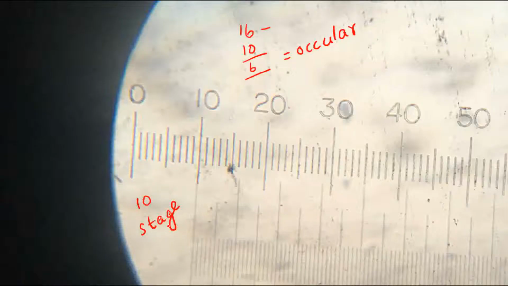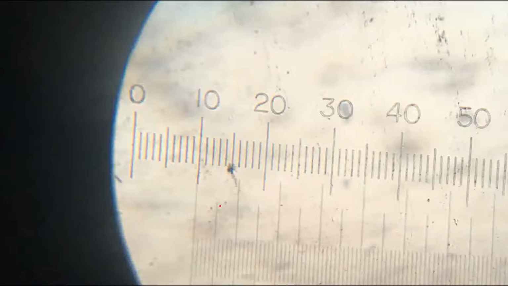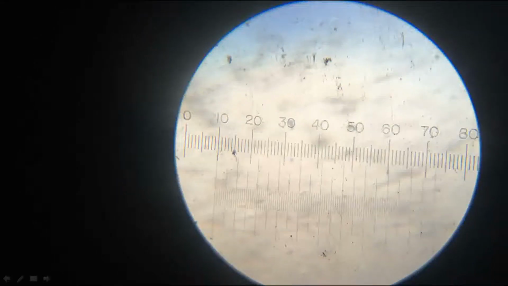Then I am going to show you how we are calibrating it. For calibrating, we know that in the stage 10 divisions are there between the coinciding lines.